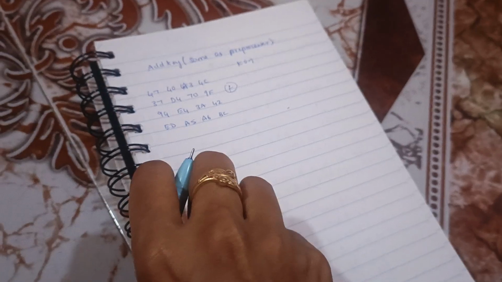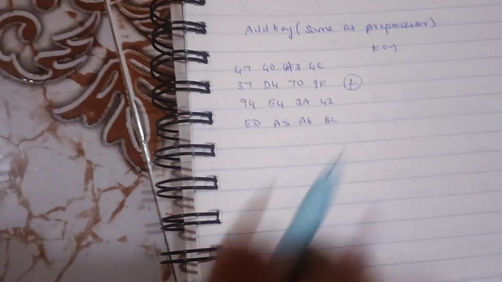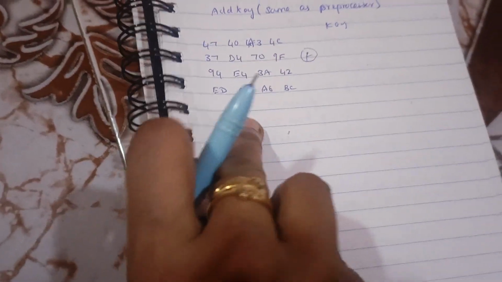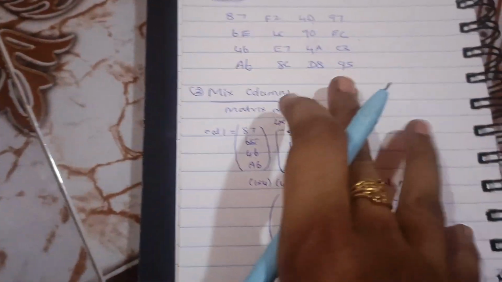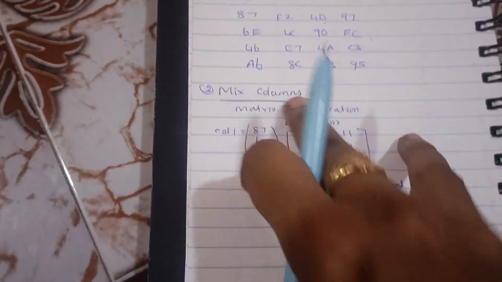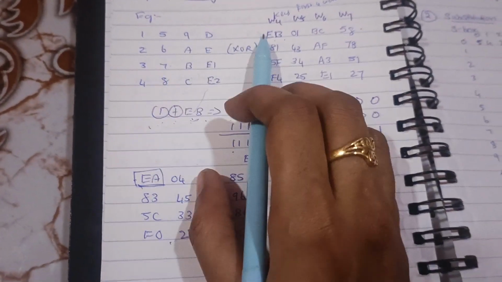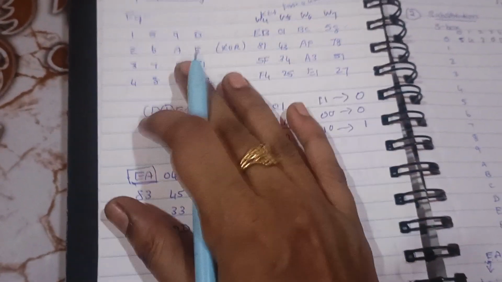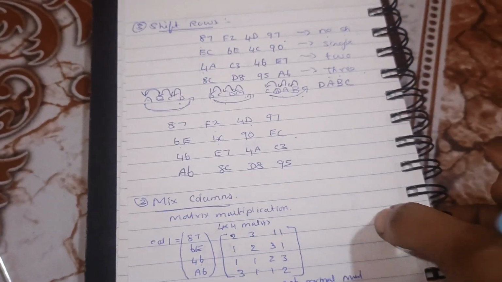And the final step is add key. The add key round is the same as the preprocessor round. The result you got from the mix column will be given to the add key process. In the preprocessor round, what is happening? Every corresponding value will get XORed, right? The same step we are following in add key. So the answer will get XORed with the words.